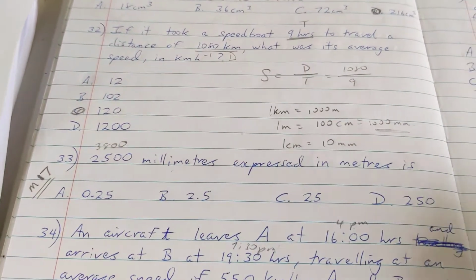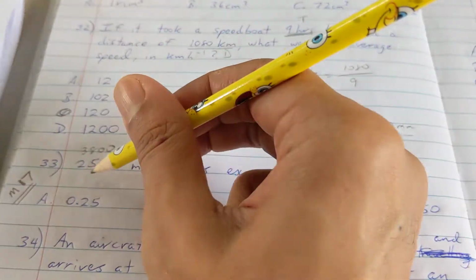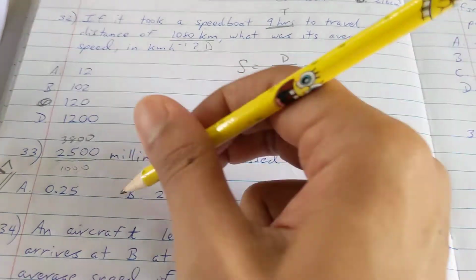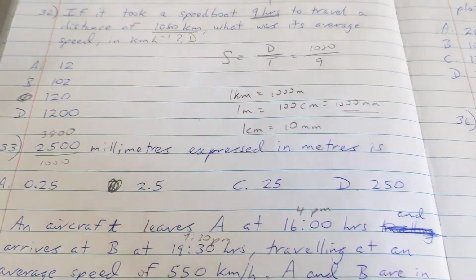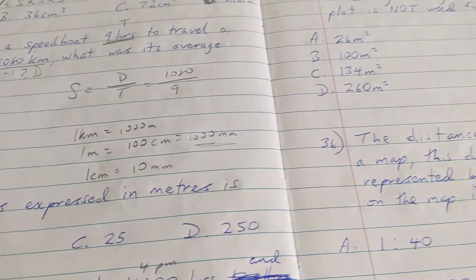So it's a factor of 1,000. I'm going to divide millimeters by 1,000. I'm going to end up with 2.5. Same idea with the 3,800 millimeters to meters.